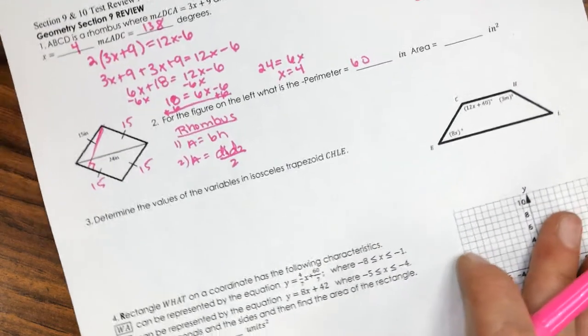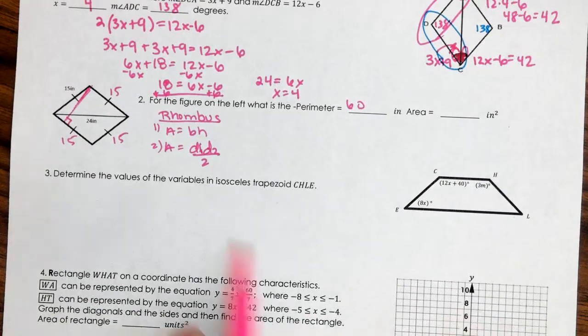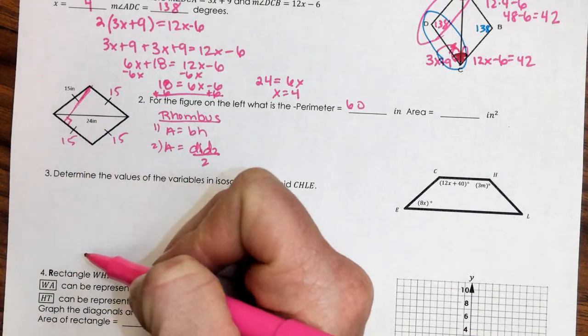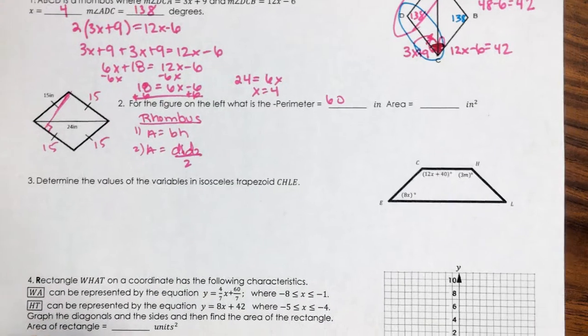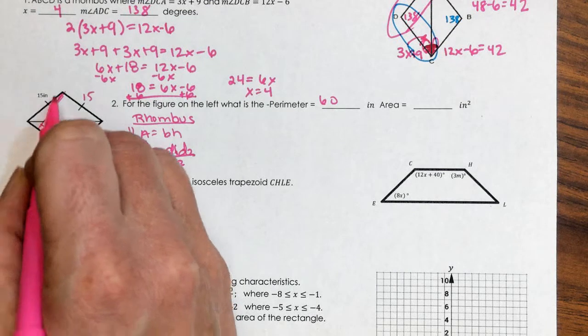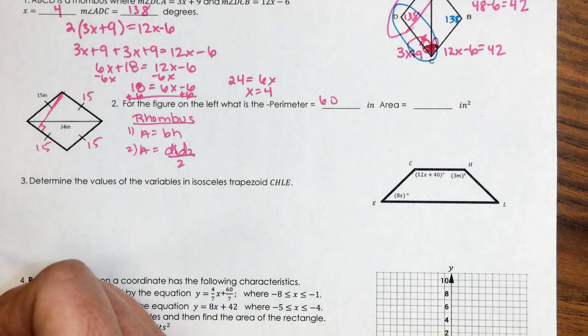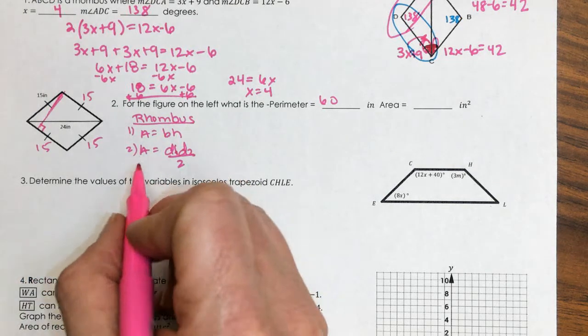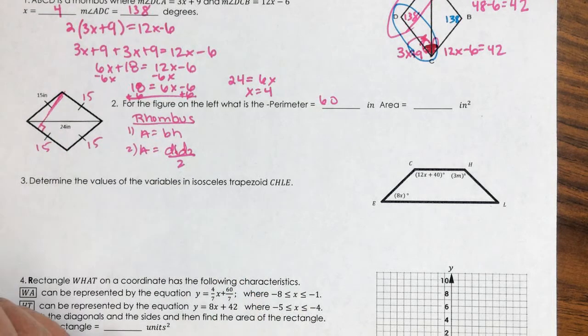If you use base times height, you're assuming this is a square. And there's nothing in here to show us this is a square. There's no right angle marks anywhere, and it doesn't say that it's a square. We don't know that the diagonals are equal, and we don't know that the diagonals are perpendicular, so there are a lot of facts we don't know. So we're going to assume this is a rhombus because it does have 4 congruent sides.